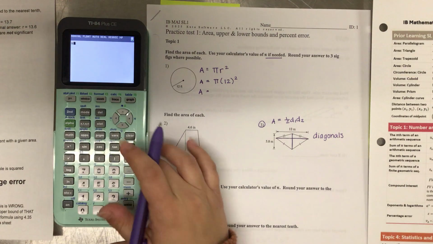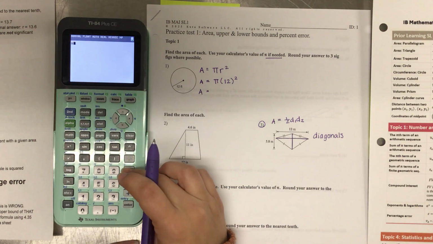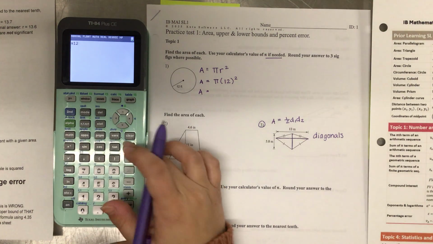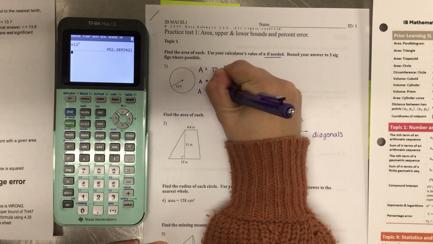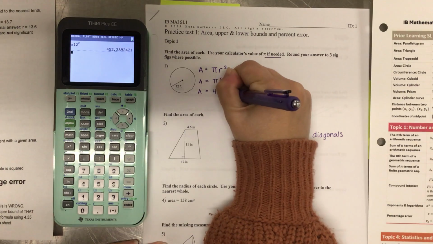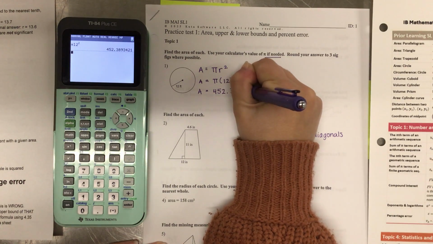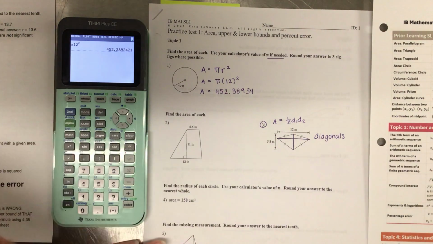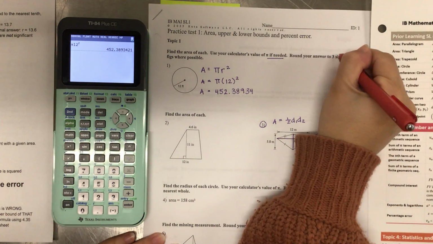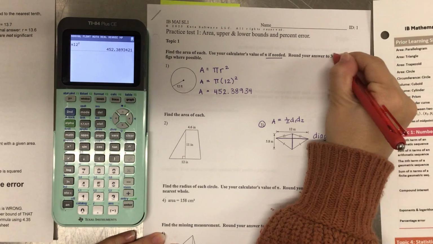So what that's going to look like for me is pi, I can write times, but I don't have to, 12 squared. That gives 452.389, and then let's make sure, what did I need? Can you read that? Yeah, 3 sig figs.